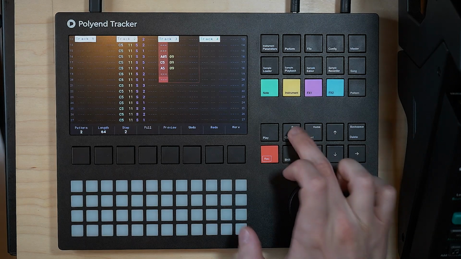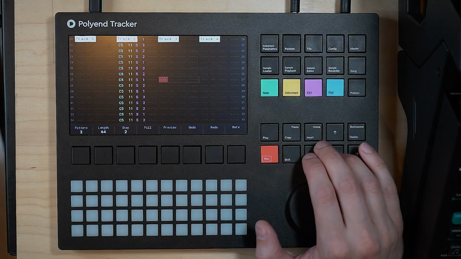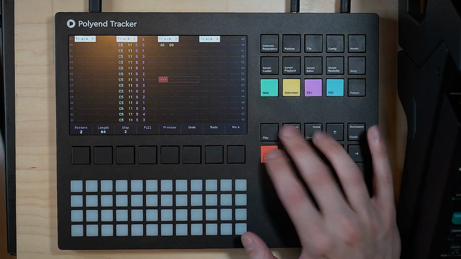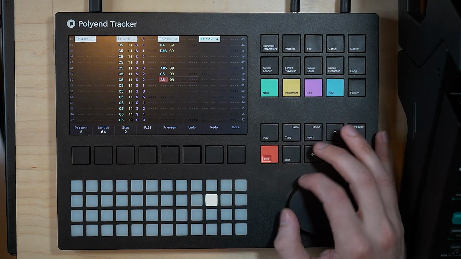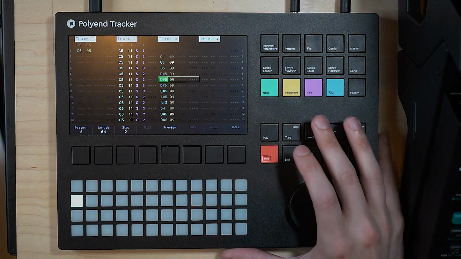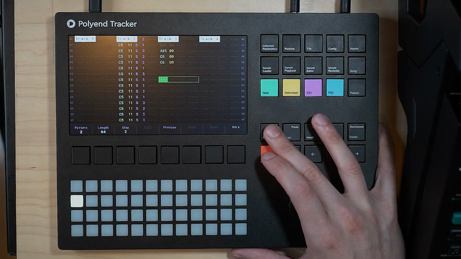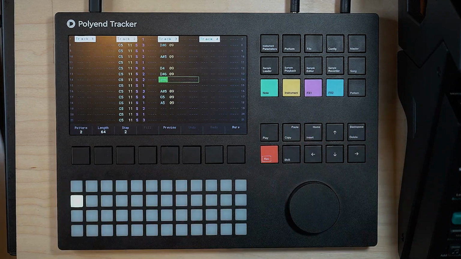All right, and copy. And then I'll go to this and let's paste it like here. Yeah, let's see how that sounds. That might work.